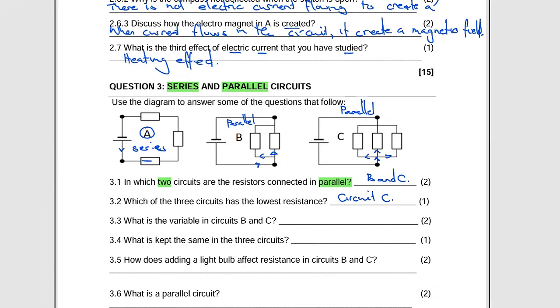So like that. Then remember also how you calculate these. In a series circuit, resistors in series is equivalent to R1 plus R2, right? For resistors in parallel, the formula is 1 over Rp is equivalent to 1 over R1 plus 1 over R2, right? So we are going to add these resistors like that.